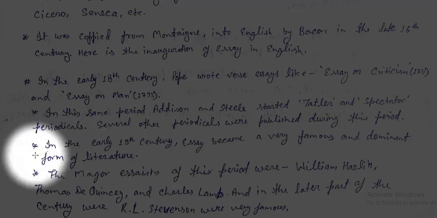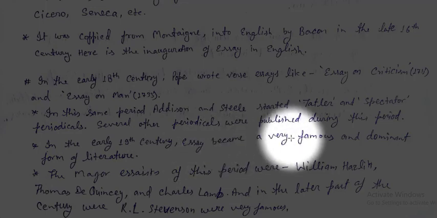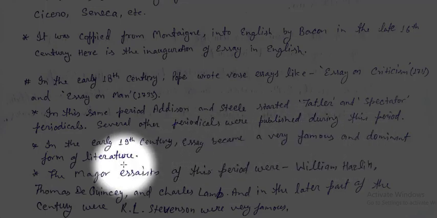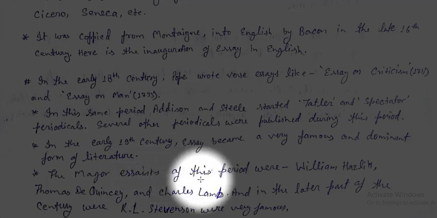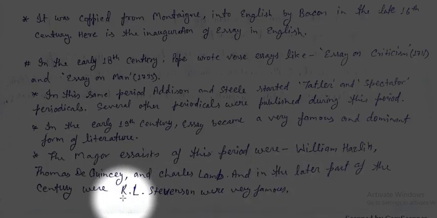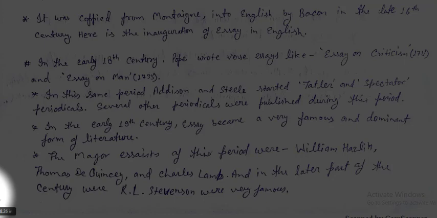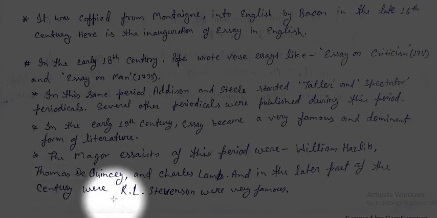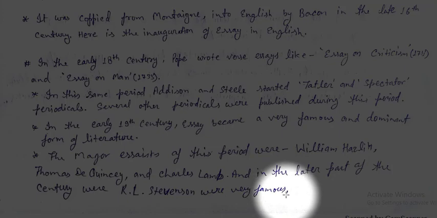So, we came to the 19th century. In the early 19th century, the essay became a very famous and dominant form of literature. The major essayists of this period were William Hazlitt, Thomas De Quincey, and Charles Lamb. And in the later part of the century, there was R.L. Stevenson, a very famous essayist.